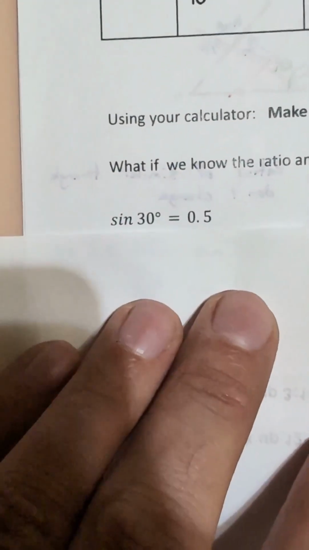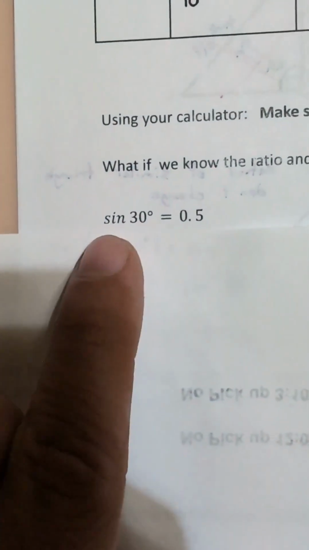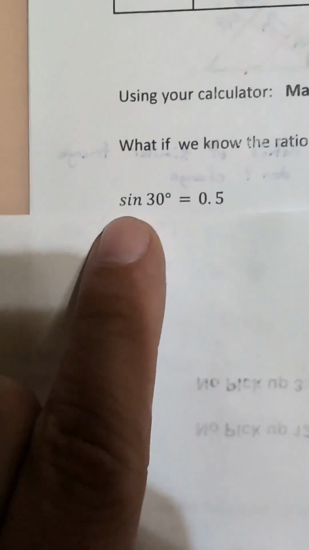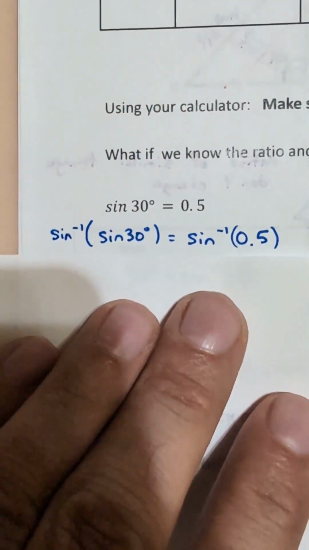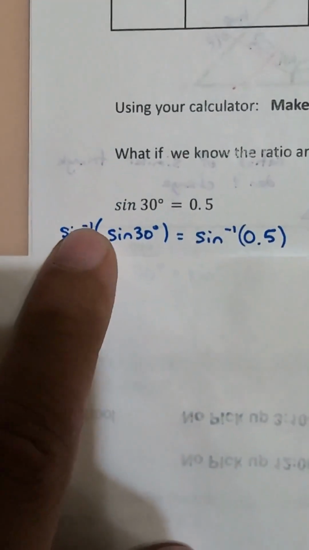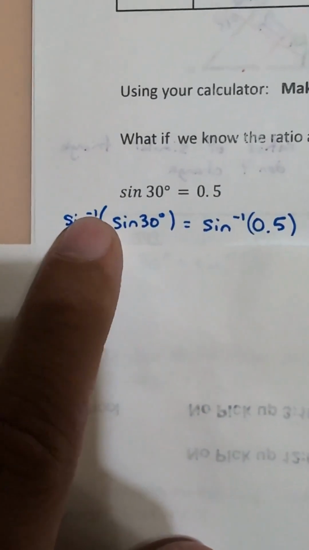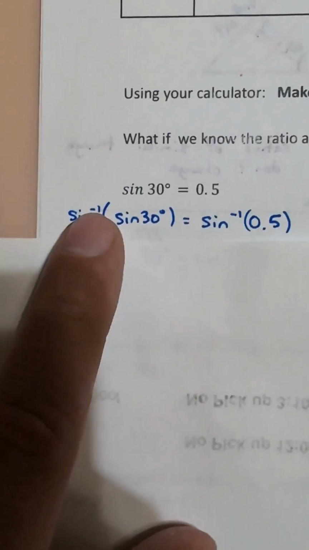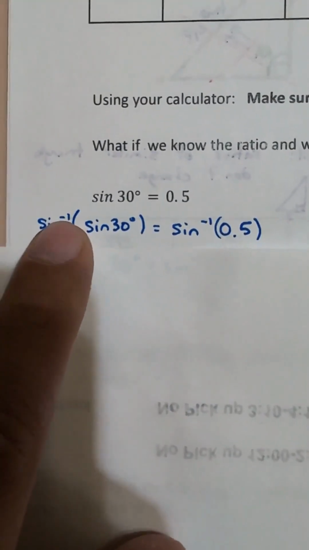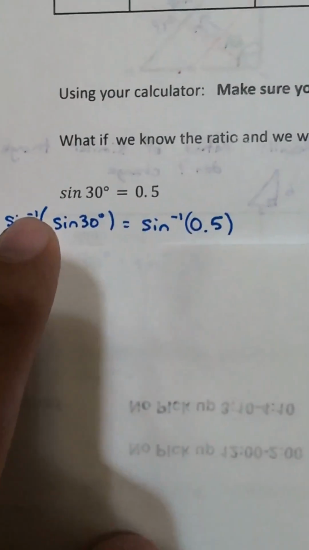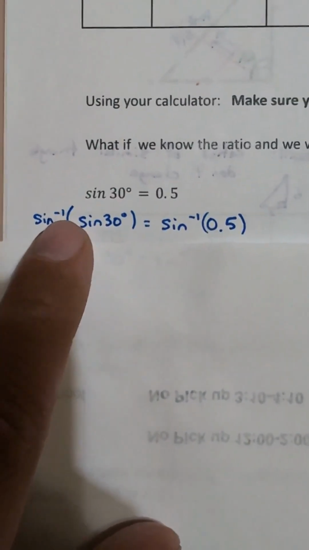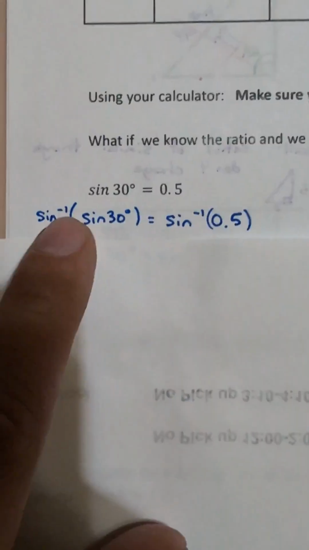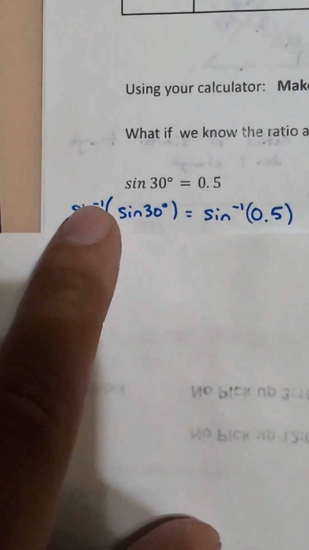And so we can talk the same way with sine. There's a way to do the opposite of that. And what that looks like is this symbol. Sine with a -1. It's not an exponent. It doesn't mean sine to the exponent -1. It's just a symbol that we use to basically mean backward sine or the opposite operation of sine, and we call this the sine inverse.